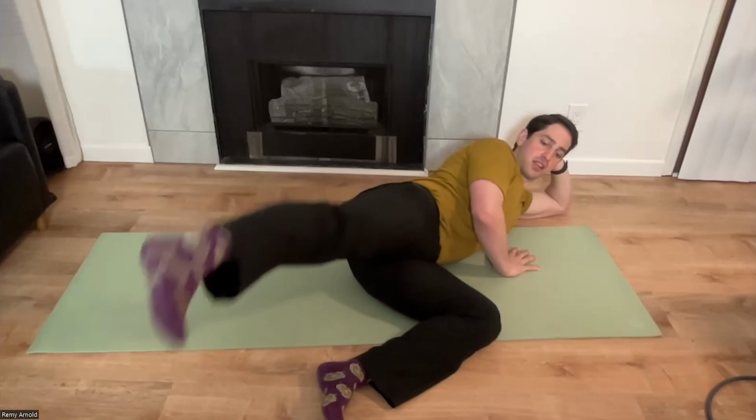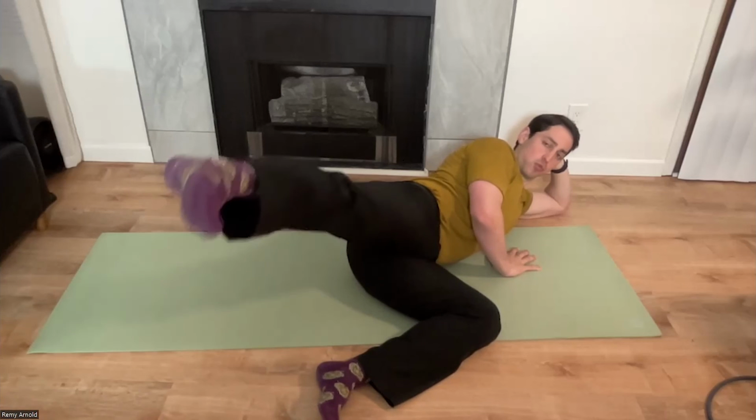To make this more challenging, you can add ankle weights. Again, you can use a band. It's a little more challenging with a band. I might suggest the ankle weight. And we're going to do another 3 rounds of 10.